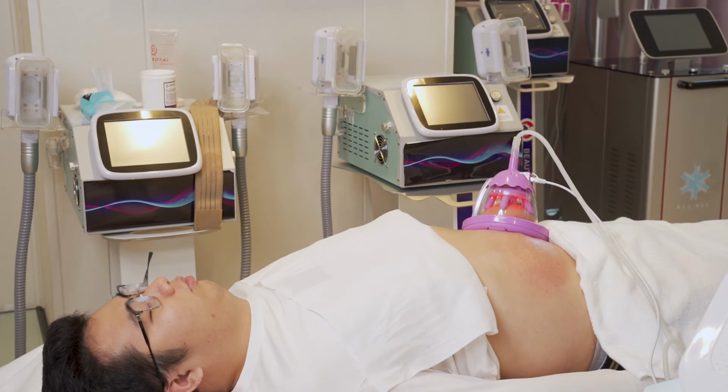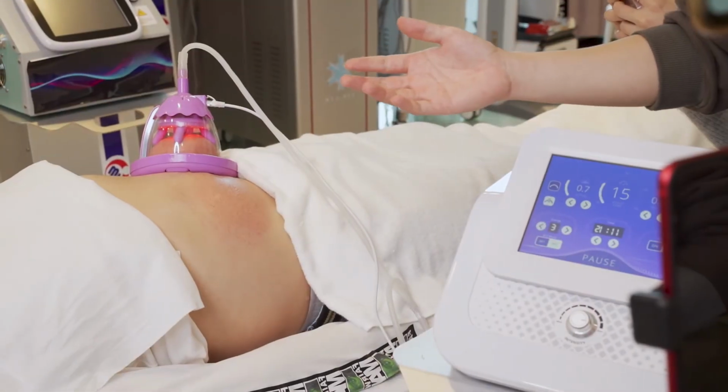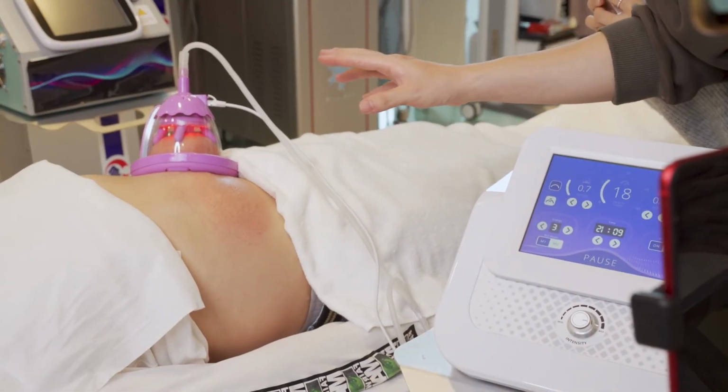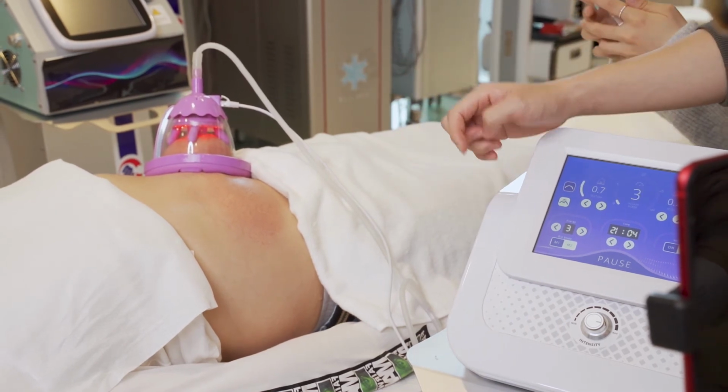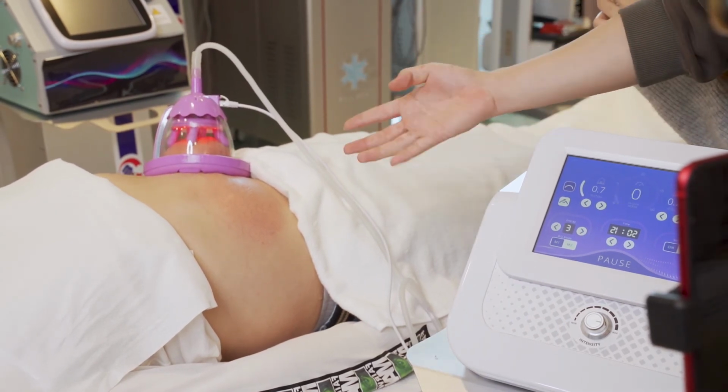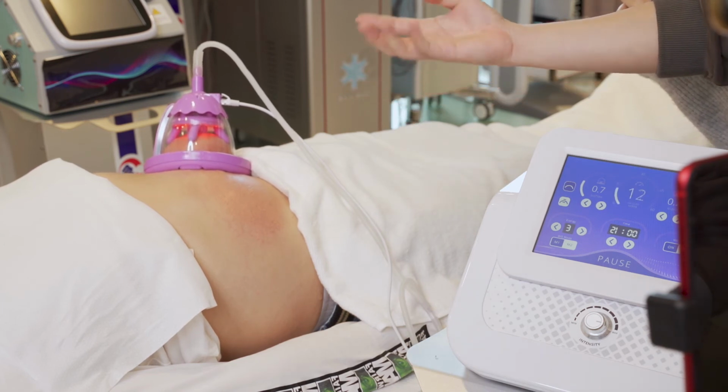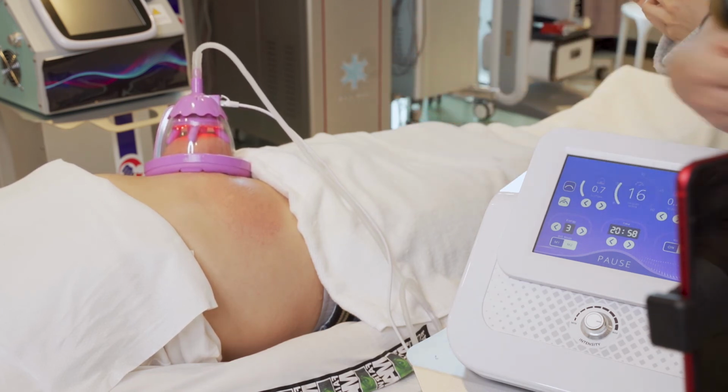And actually, the main function of the breast cups is to enlarge the area. What I mean is, the fat reduction is just a little bit of function. It's more likely to do skin tightening because there's a red light therapy in the middle. So you don't have to worry about the size of the treatment area.